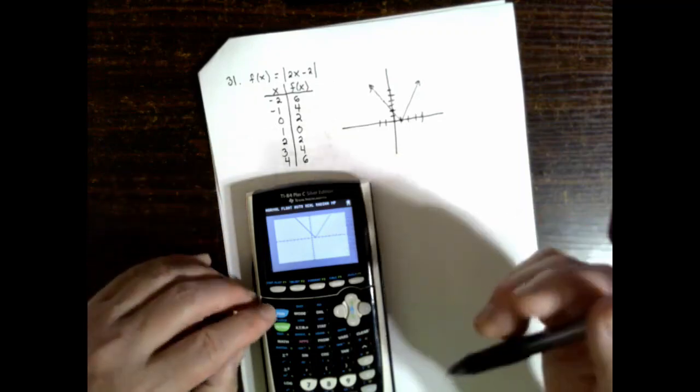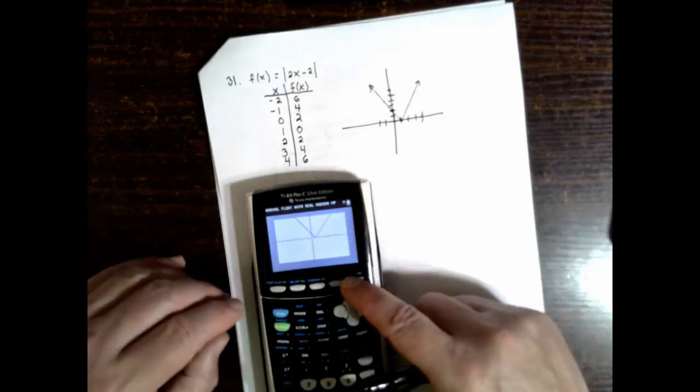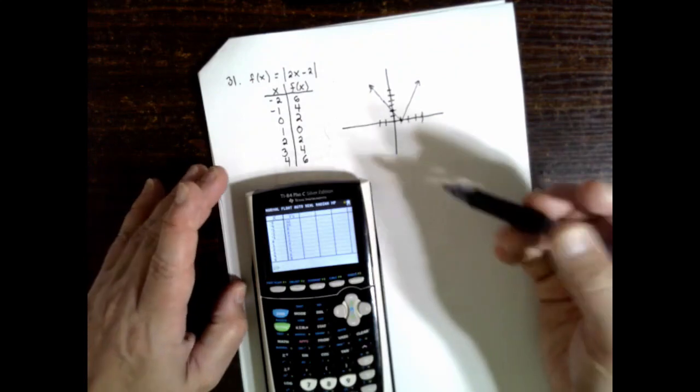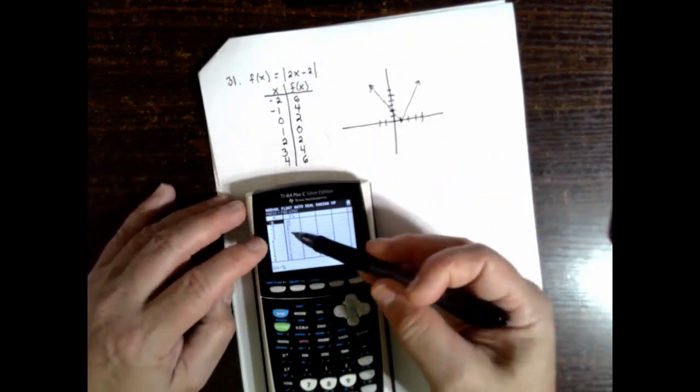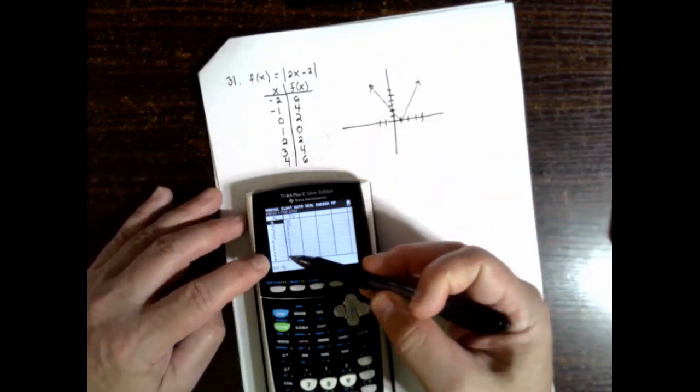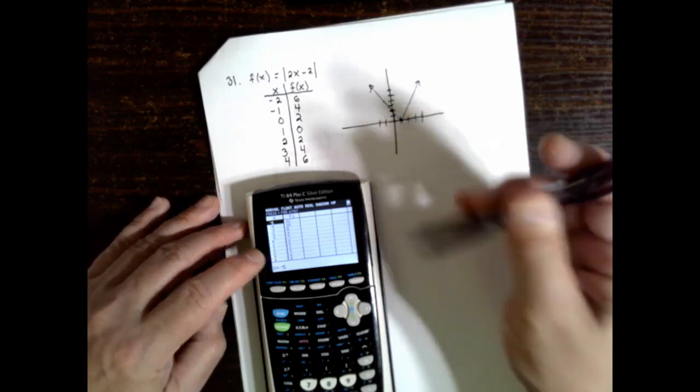If you want to see some individual points, hit second graph or second table. And there you go. And I typed in from -2 to +4. And it gave me that graph right there.